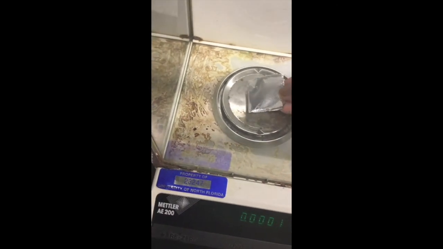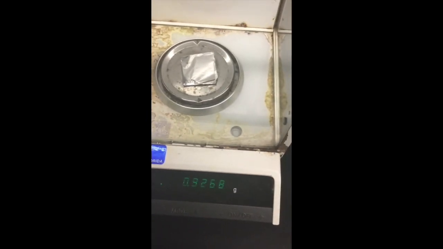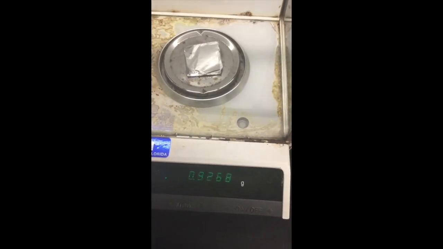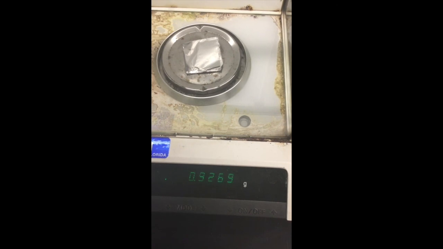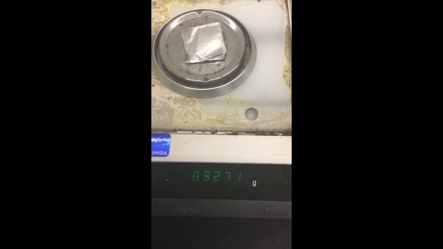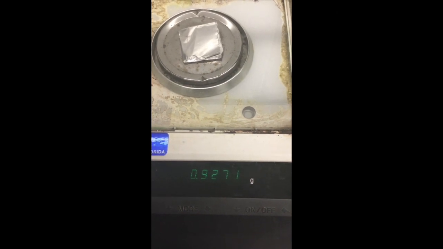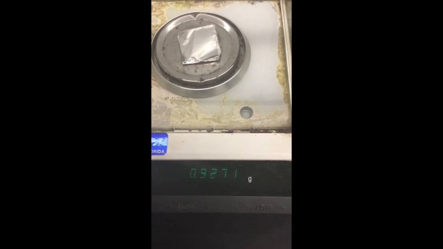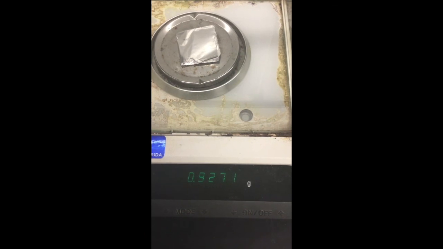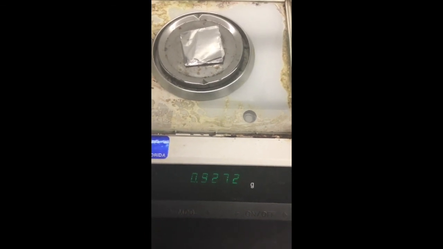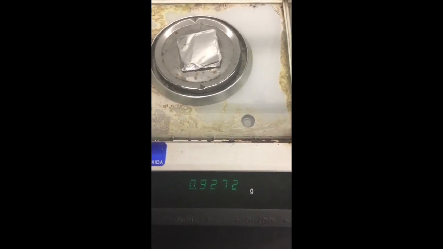I'll place the aluminum foil on the pan, close the door. I want you to record the mass of the aluminum in your data sheet. This is the mass you will use for your calculation. All right, and that marks the end of this part. Thank you.